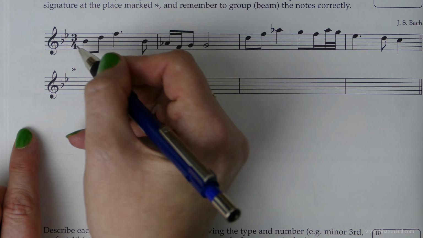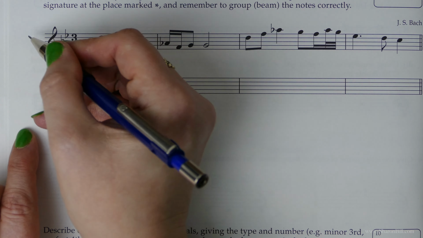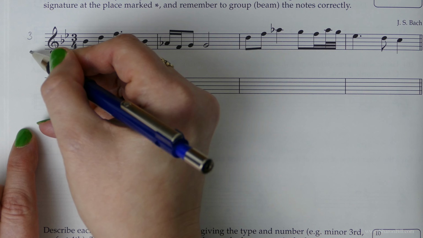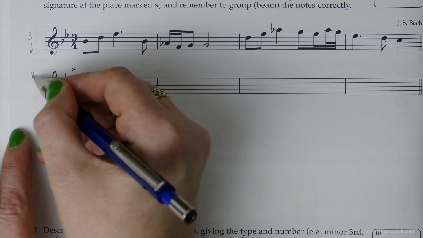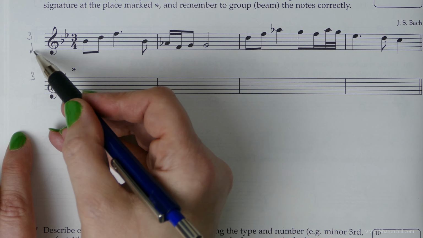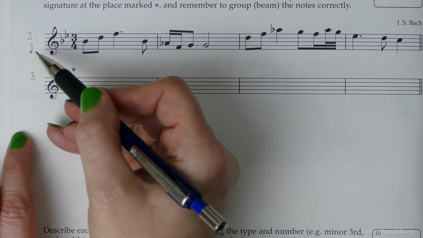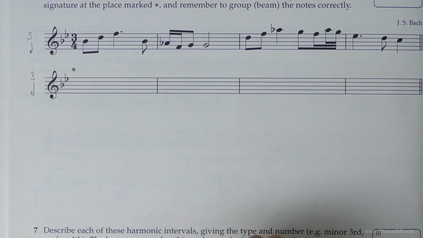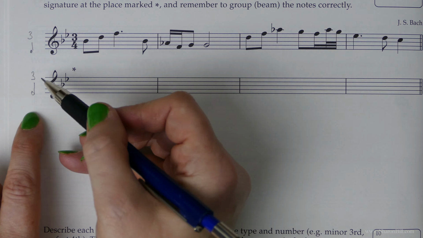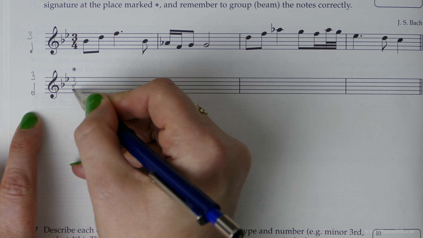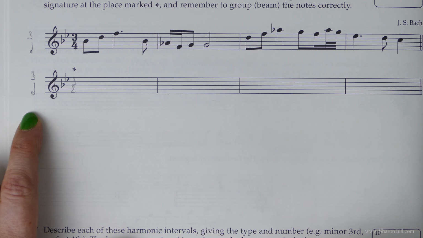Now here we're in triple time and we're counting in crotchet beats or quarter notes. We must stay in triple time, but now we need to double the value. So instead of being in crotchet beats or quarter notes, we need to be in minim beats or half notes, and so that will now help us to find our time signature. We need 3/2, 3 minims or 3 half notes per bar.